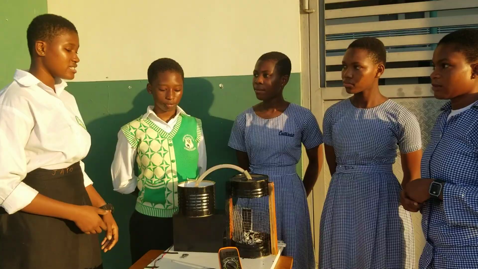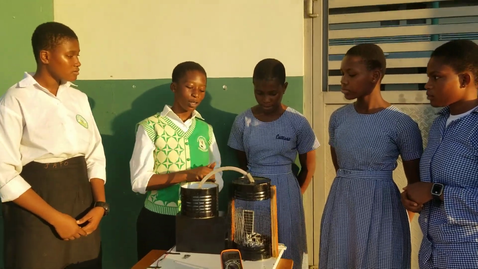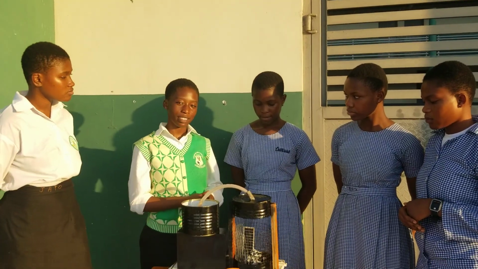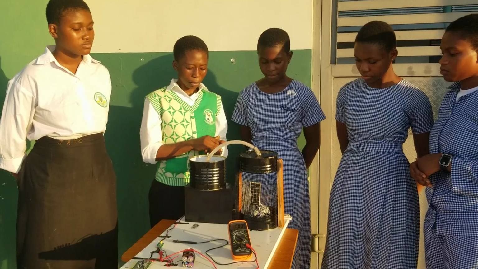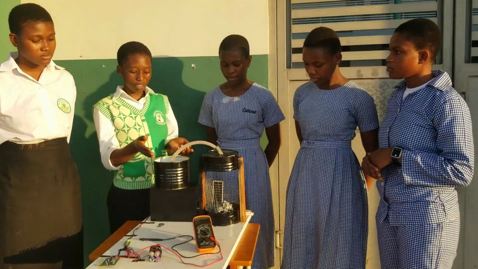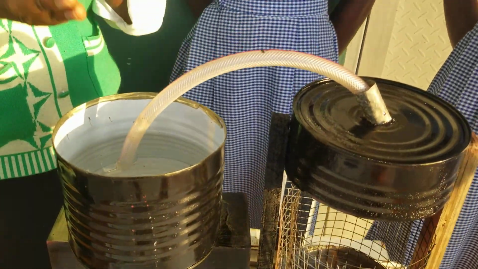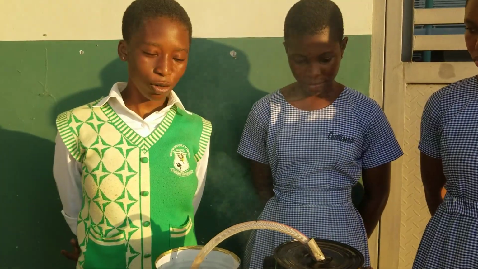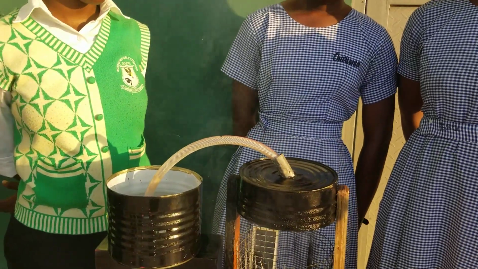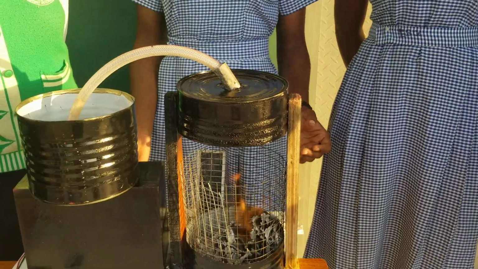So I'll let my sister here talk about the limitations of our project. We all know that when we burn these waste materials, they produce certain gases which are harmful to the atmosphere. But with the help of the wet scrubber, it's going to trap most of the harmful gases produced in the air, which is going to turn them into useful products which can be used to control our environment. And also, the fact that this is a prototype, most of the air is being released into the atmosphere.